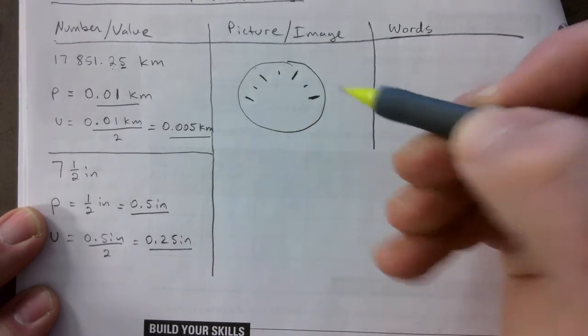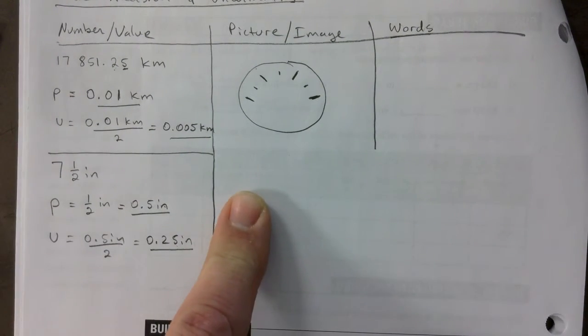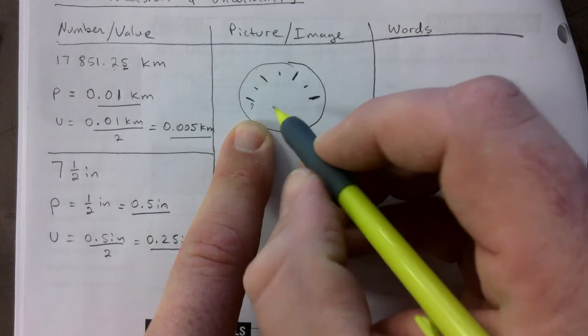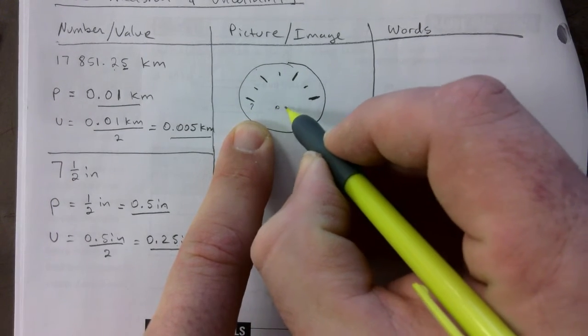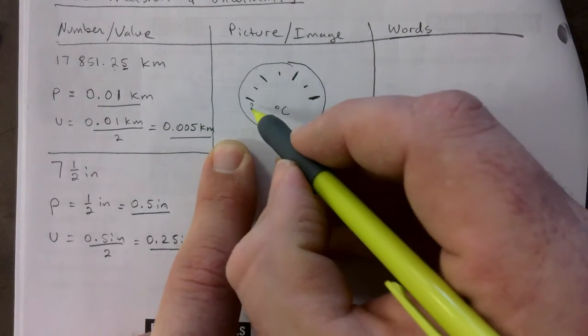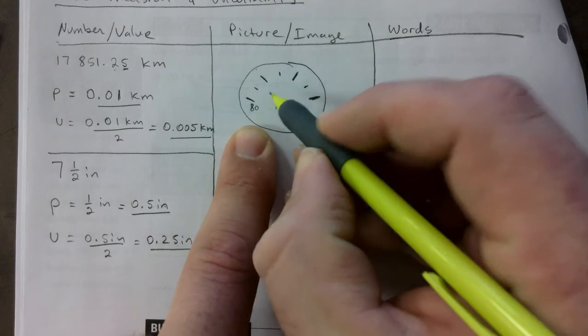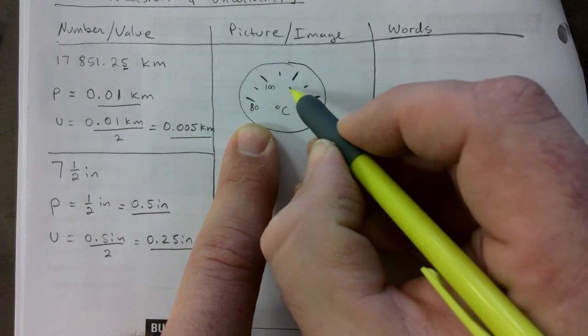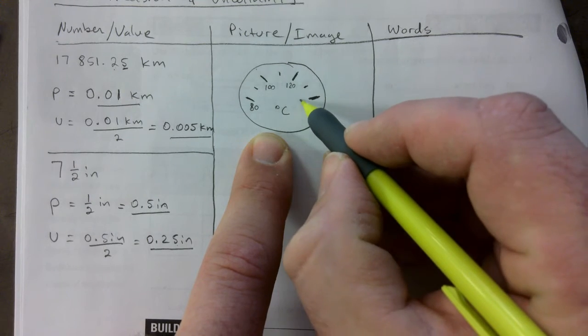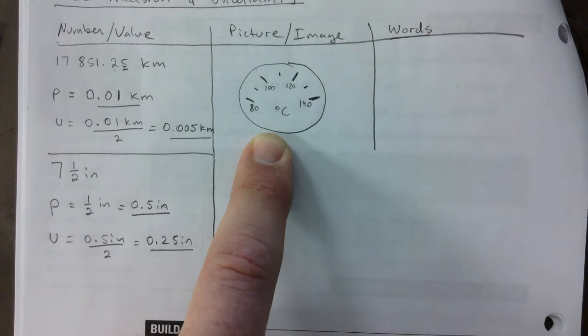That's how a lot of gauges are. And I'm going to say we're going to assume that this is in degrees Celsius. This gauge is telling us the temperature in degrees Celsius. And we're going to go 80, 100, 120, and 140.